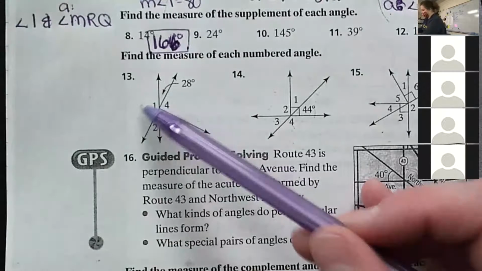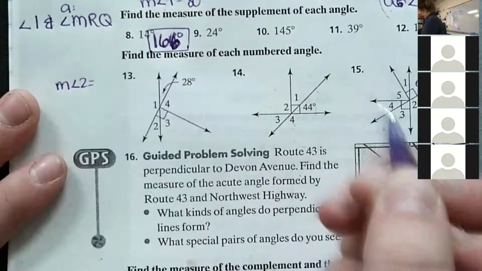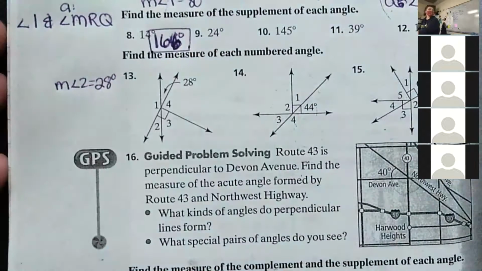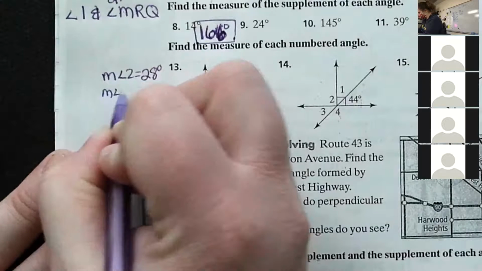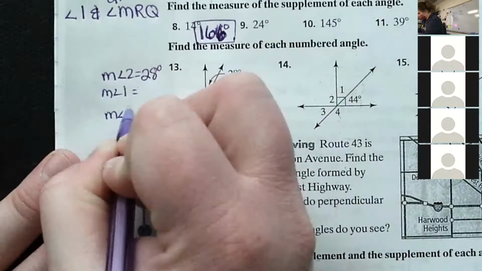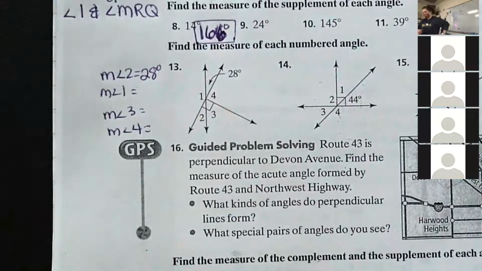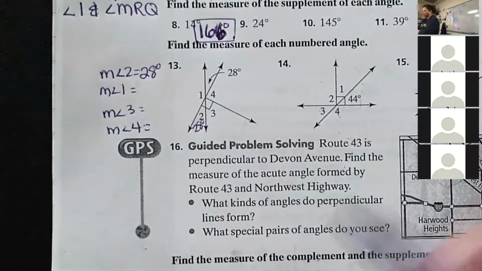Angle 2. So we're going to say measure of angle 2. So we're going to say M angle 2 equals how many degrees? 28 degrees. Okay, still need the measure of angle 1. Still need the measure of angle 3 and the measure of angle 4. I should have just put 1, 2, 3, and 4 at the beginning, but I didn't. Oh well. Okay, so I know this is 28, and I do like to label it in there too, because then I can see.